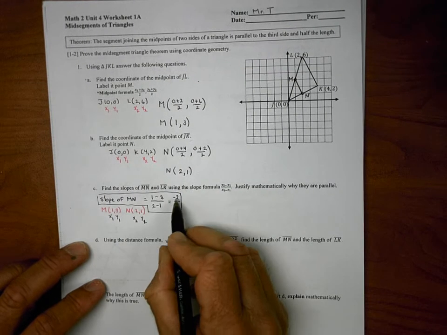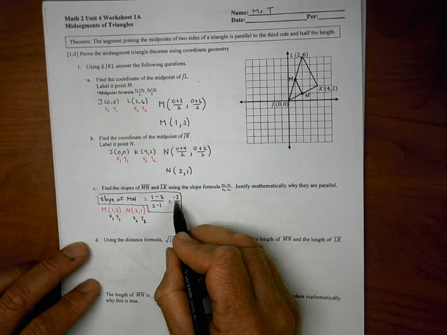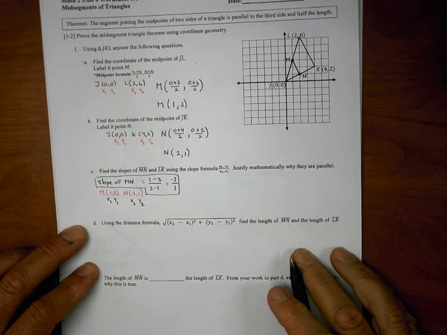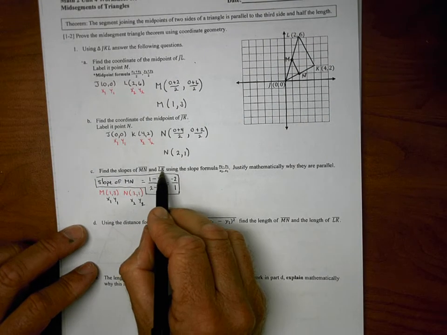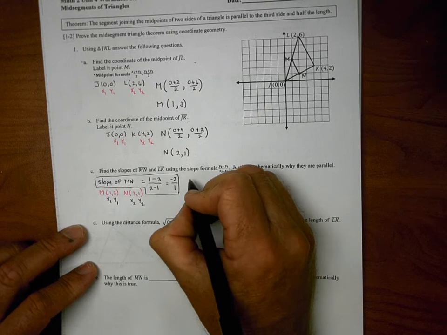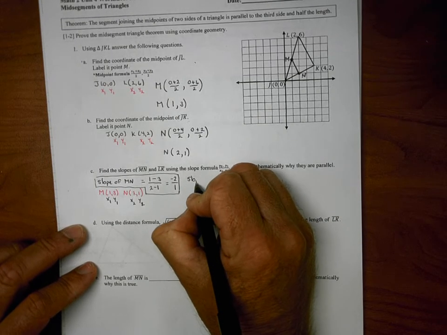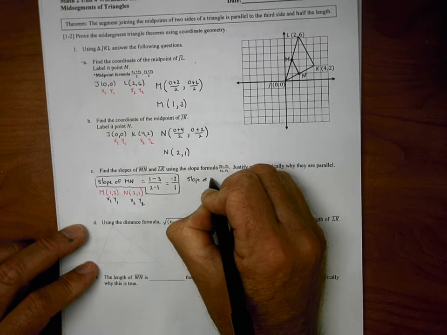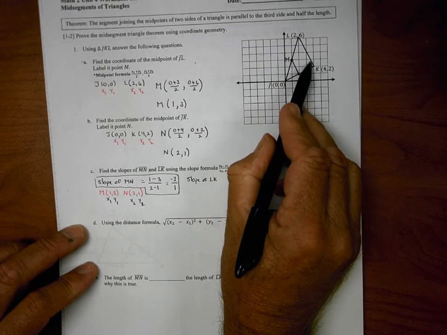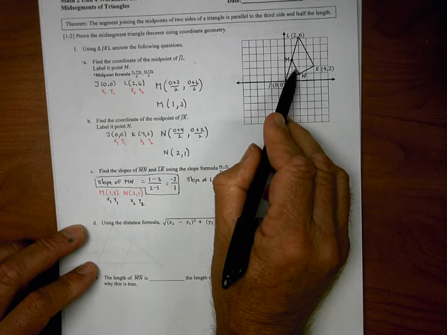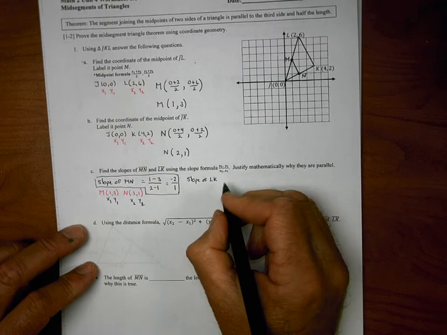Okay, and I'm just going to leave my answer as a fraction. I can think of that as negative 2 if I wanted to, but I'm just going to leave it as a fraction. Next I'm going to find the slope of LK. So I'm going to find the slope of line segment LK, which would be considered the third side of the triangle. Remember, MN is considered the midsegment of the triangle.